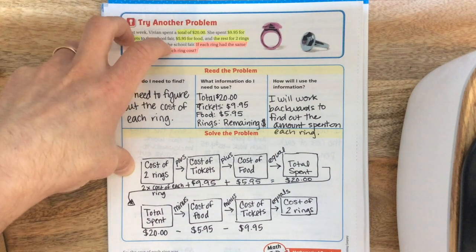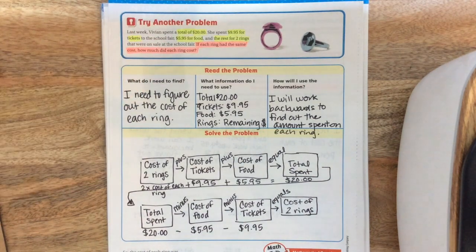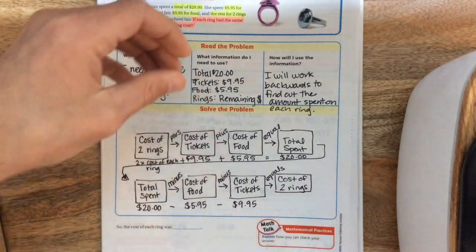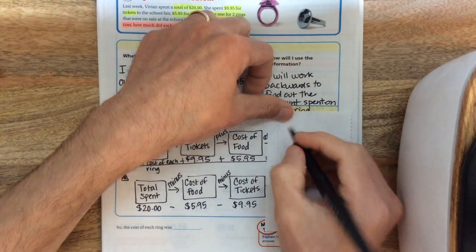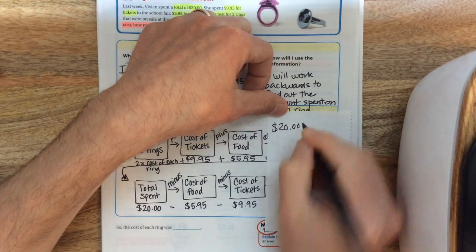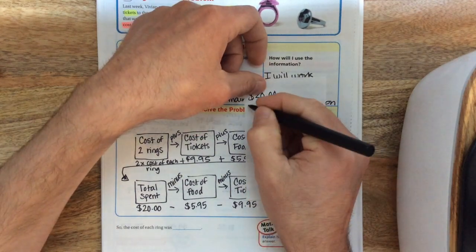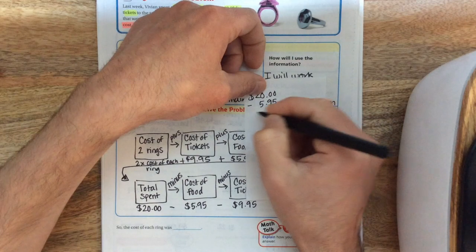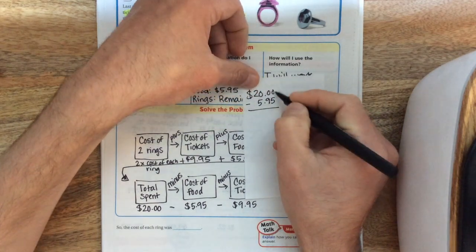So I'm going to do this math. So here, I'll get a piece of scratch paper. Still good, can see. Okay. So I started with $20 and I spent $5.95. So can't do that.